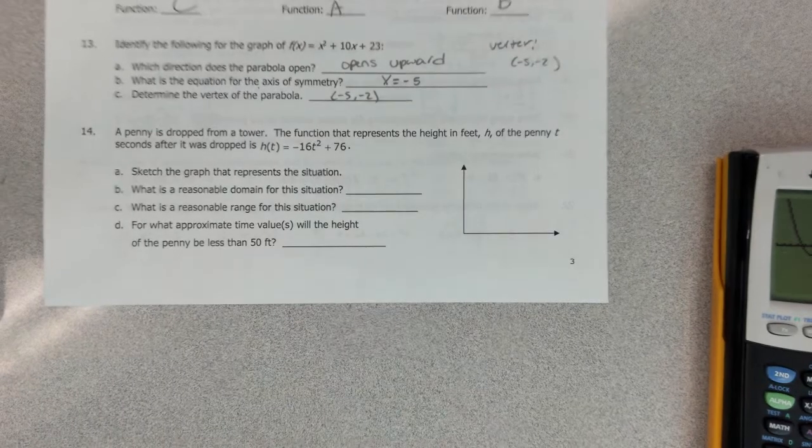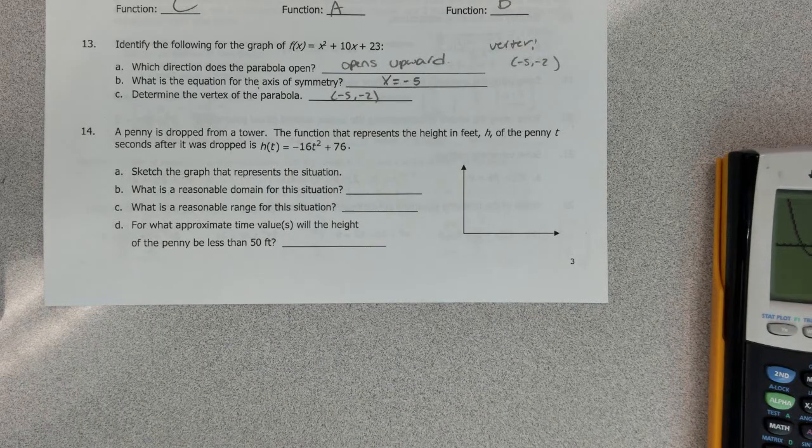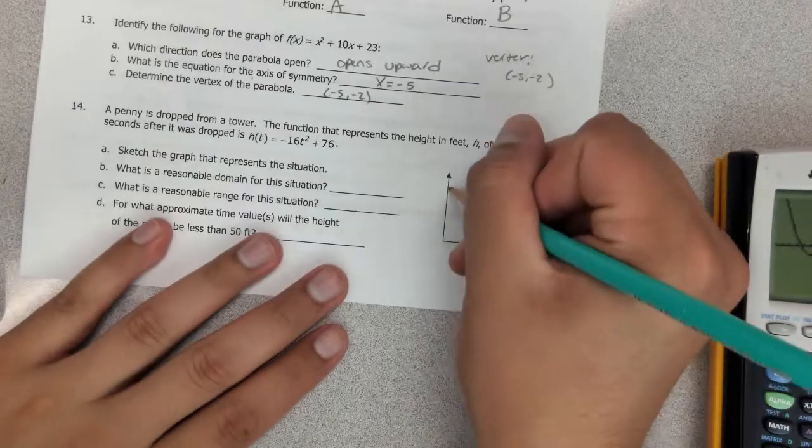Alright, then for number 14, a penny is dropped from a tower. The function that represents the height in feet, h of t, of a penny t seconds after it was dropped is h of t equals -16t squared plus 76. Sketch the graph that represents the situation.